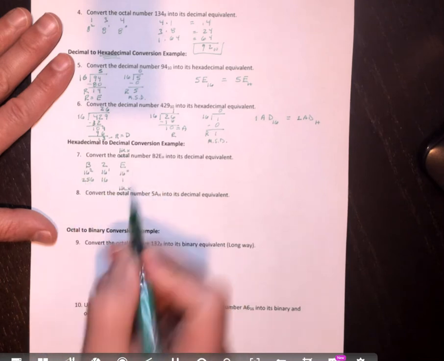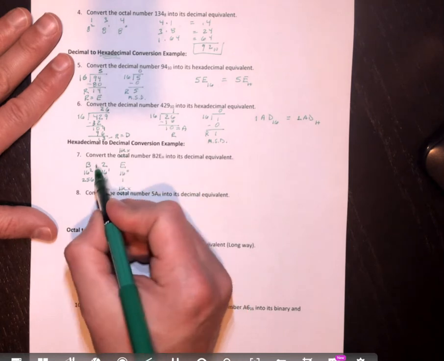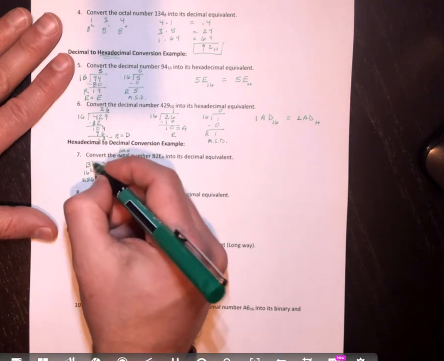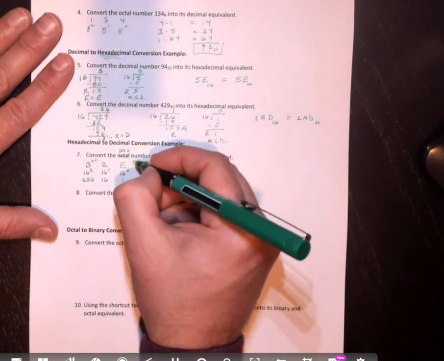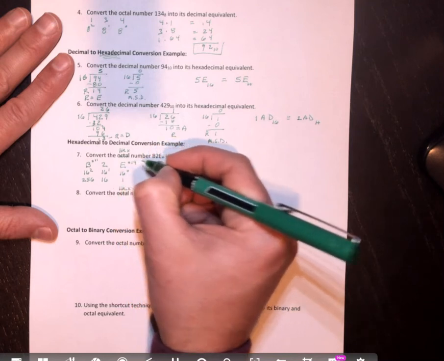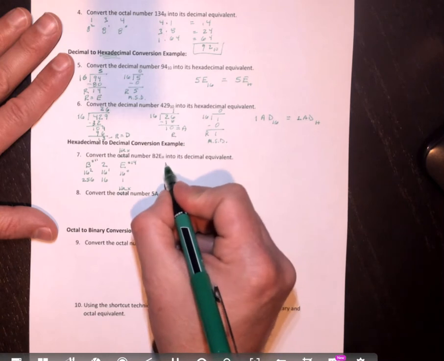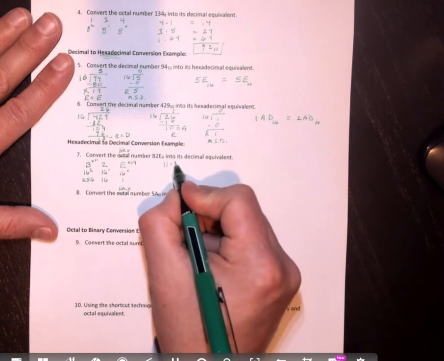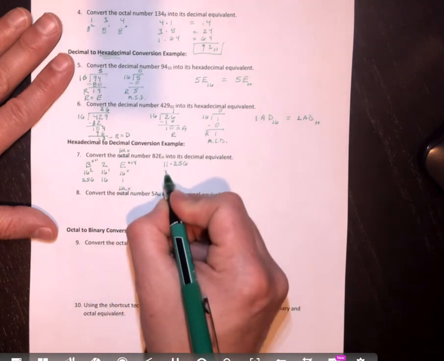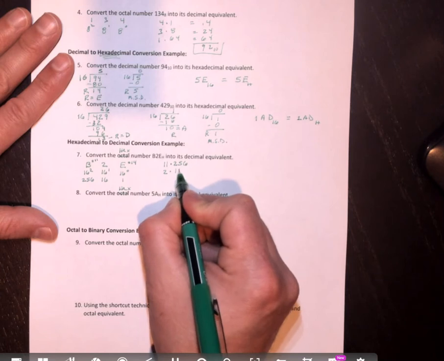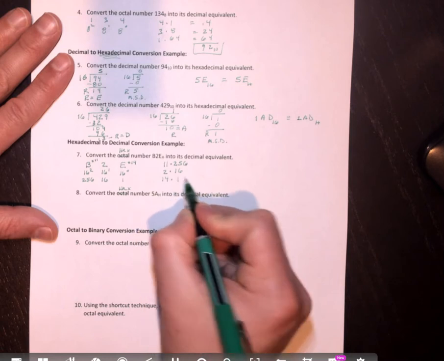Okay, now the letters, we're trying to get back to decimal. We need to know what their decimal equivalents are. A is 10, remember, so B is really 11. E was 14. So the B means we have 11 256s. So we're going to say 11 times 256. And then we have 2 in the 16's place value. And we have E, or 14, in the 1's place.